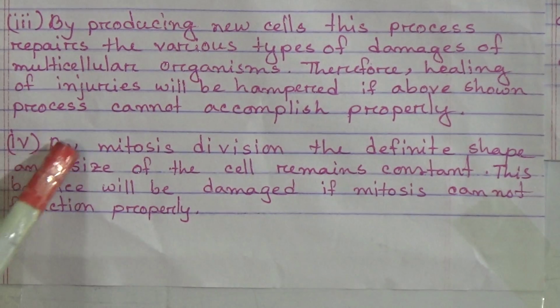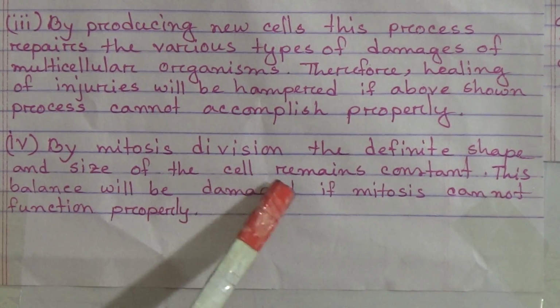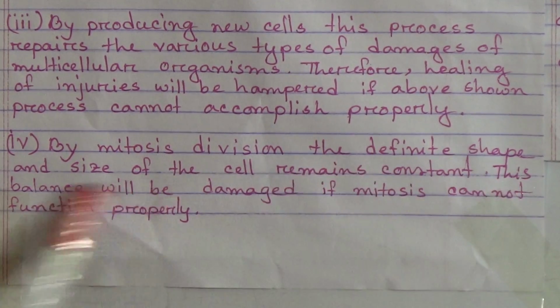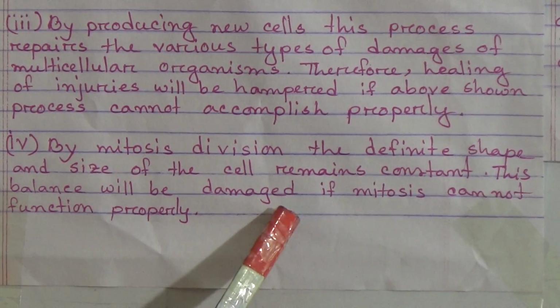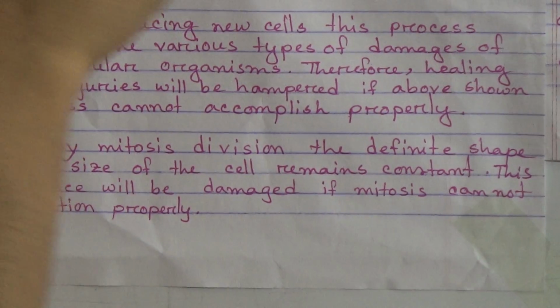Come to the next one. By mitosis division, the definite shape and size of the cell remain constant. This balance will be damaged if mitosis cannot function properly. Come to the last point.